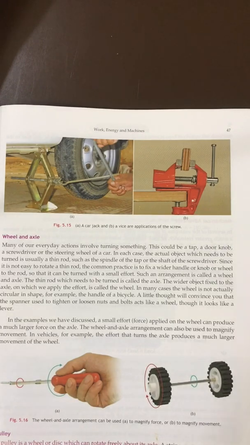Many of our everyday actions involve turning something. This could be a tap, a doorknob, a screwdriver, or the steering wheel of a car. In each case, the actual object which needs to be turned is usually a thin rod, and the common practice is to fix a wider handle or knob or wheel to the rod so that we can turn it with small effort. Such an arrangement is called a wheel and axle arrangement.